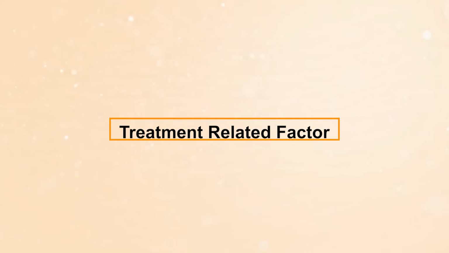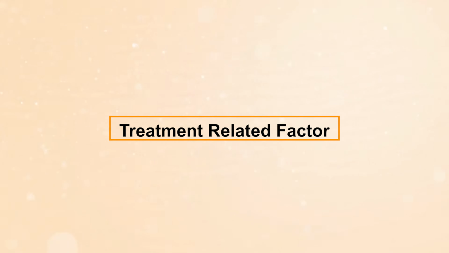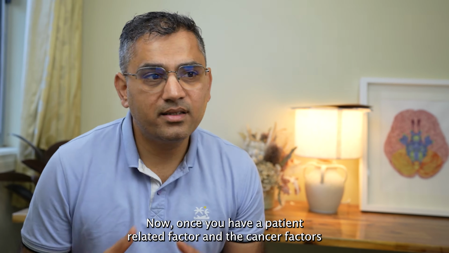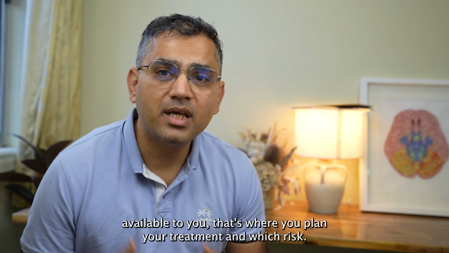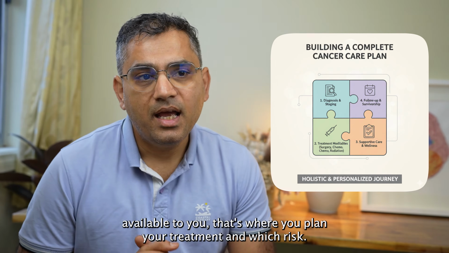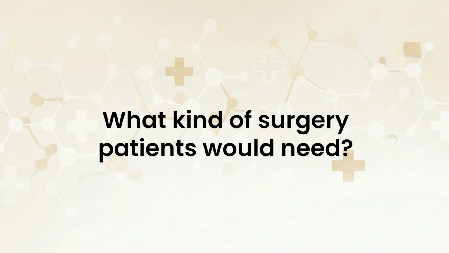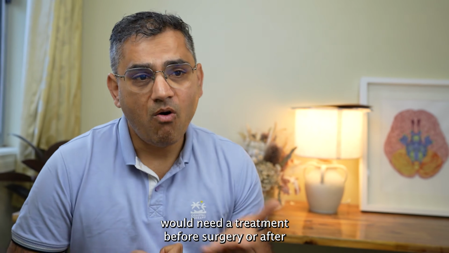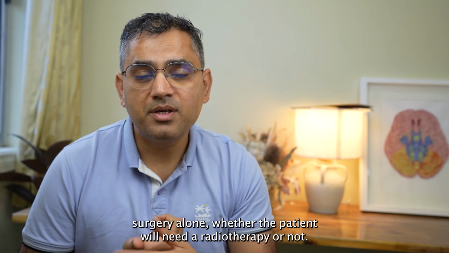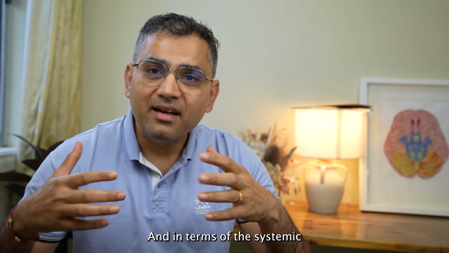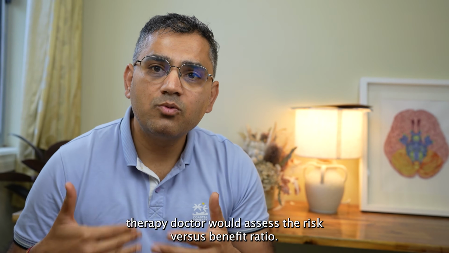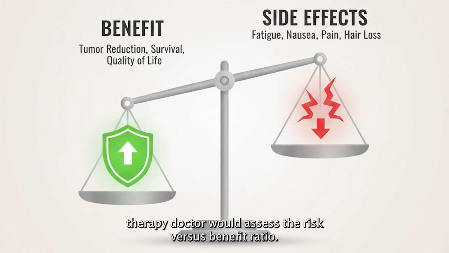The third thing is the treatment related factor. Once you have the patient related factors and the cancer factors available to you, that's where you plan your treatment. Once you have this information, you decide what kind of surgery the patient would need, whether the patient would need a treatment before surgery or after surgery alone, whether the patient will need radiotherapy or not. And in terms of systemic therapy, the doctor would assess the risk versus benefit ratio.